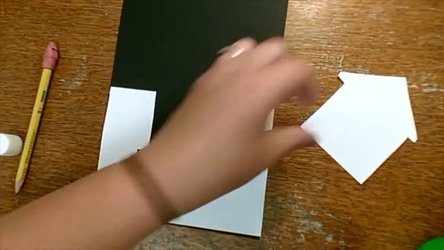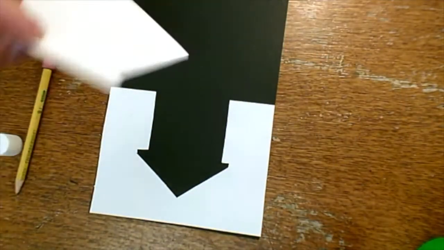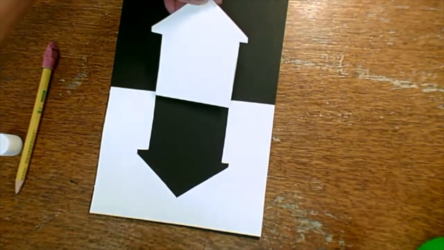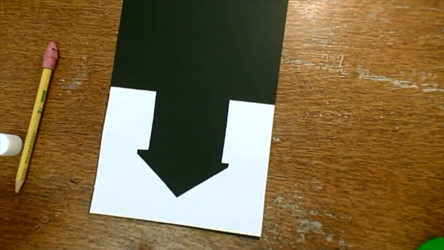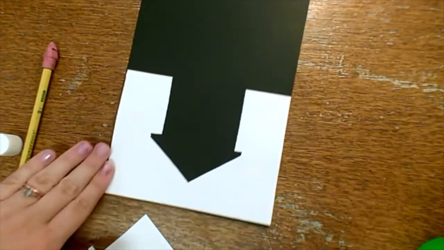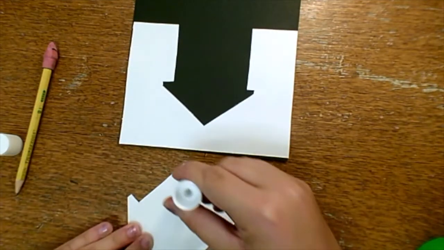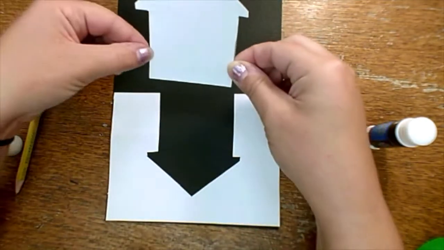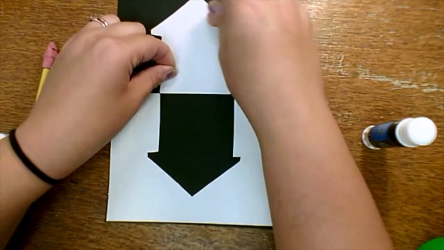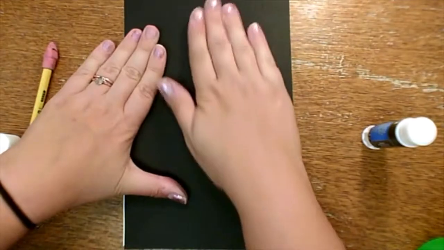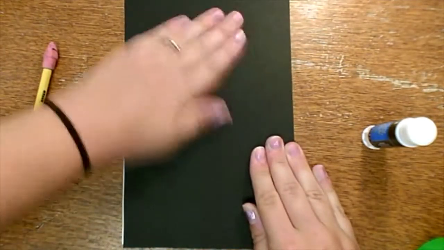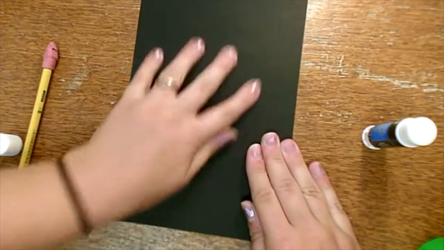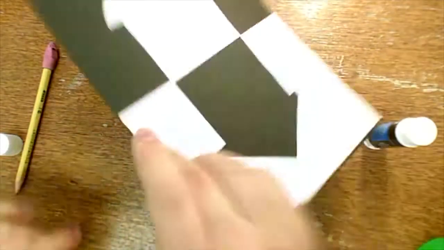And then I'm going to line up my house. This is the positive shape. And I'm going to add some glue to the edges. Make sure I get glue on all the corners. And then stick it to my paper right above my negative shape, turn it over, and rub it back so it sticks on really good. Rub it for about 10 seconds or so, and it should be pretty stuck.